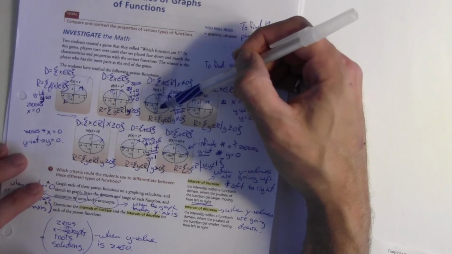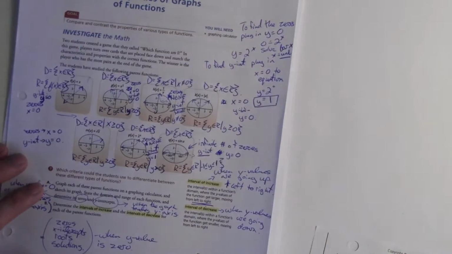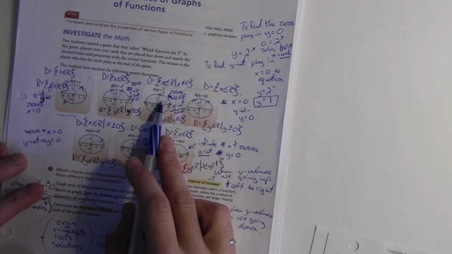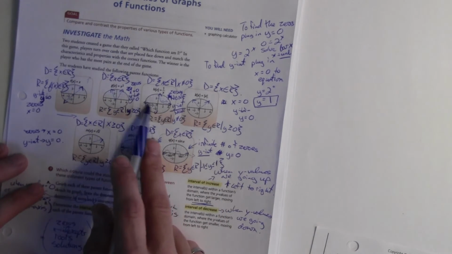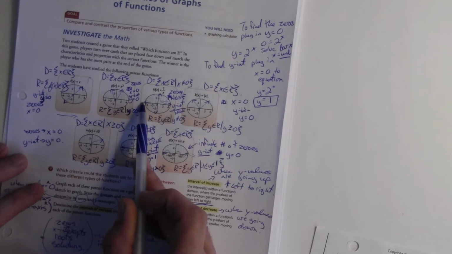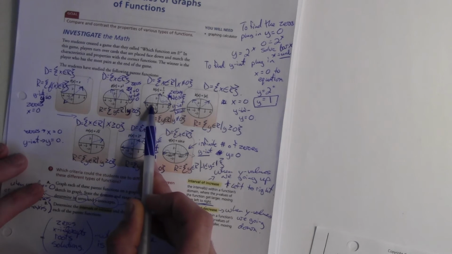Intervals of decreasing on this graph, Ramon. 1 to. No, there's nothing special about 1. There's no direction change. In terms of intervals of increasing or decreasing, nothing happens at 1. When are these values going down? So if I'm reading this way, Ramon, is it going down?